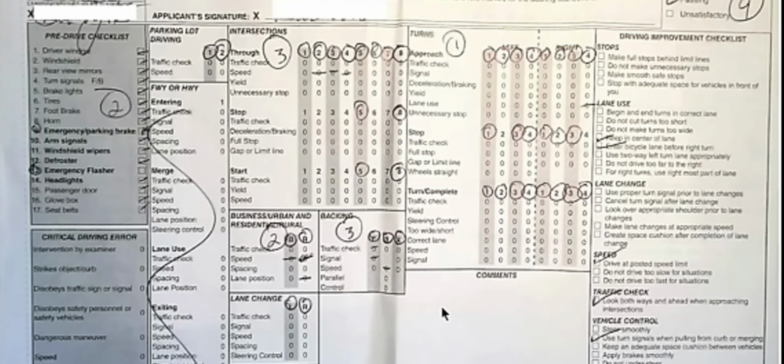Welcome to our presentation, tips to help student drivers pass their driving test. As you know, everyday driving and passing the driving test are different.